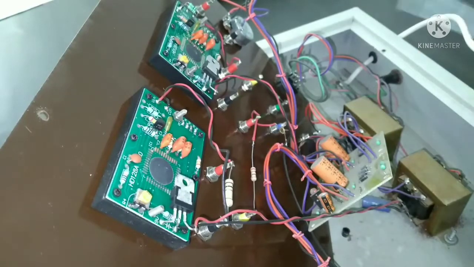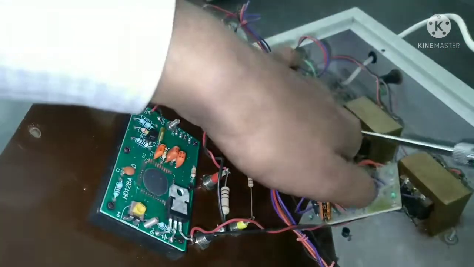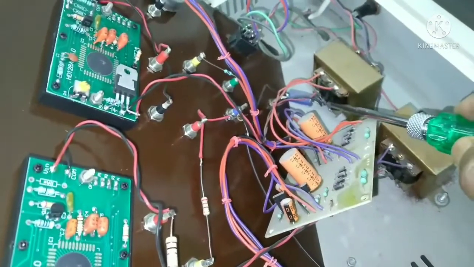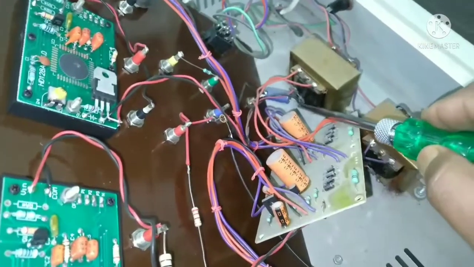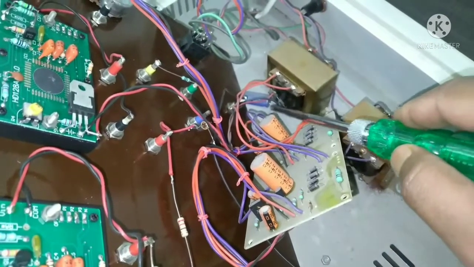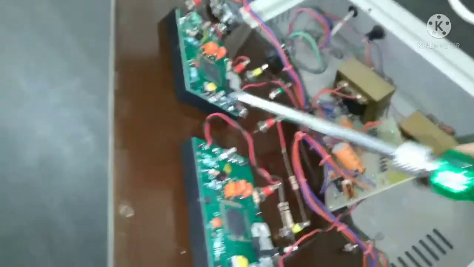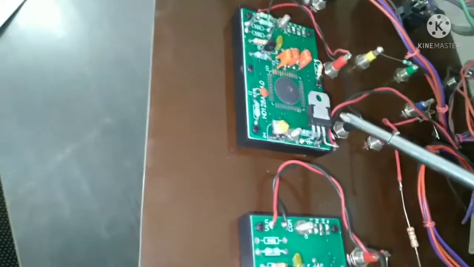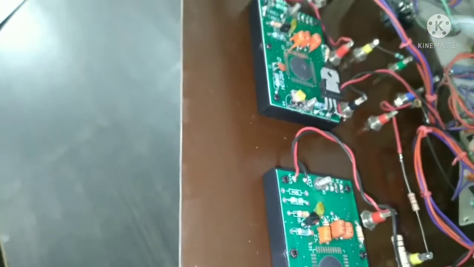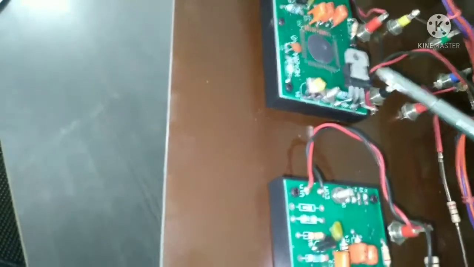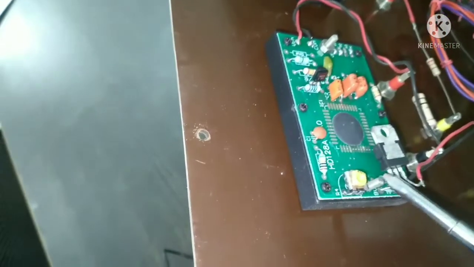In the same way, in this case also, you can see one diode is present here, which converts alternating current to direct current. Then for filtering, the capacitor is used, and then you can see here on this digital voltmeter, this is the regulator. Okay, this is the regulator for giving pure DC. And here on this one also, this is the regulator.